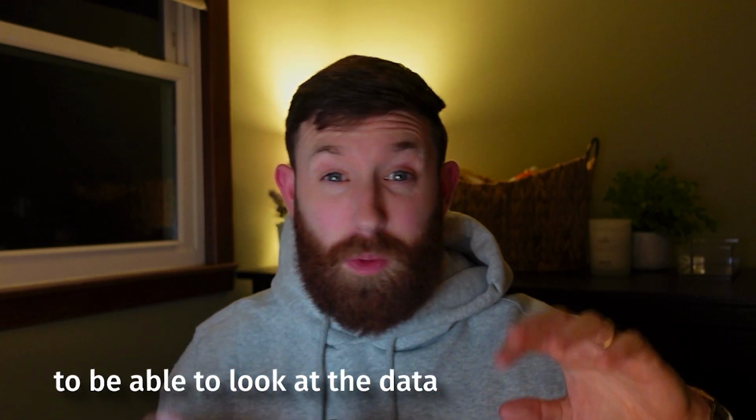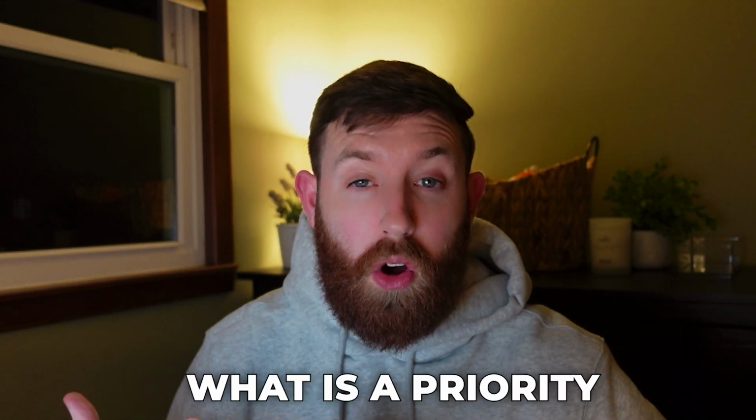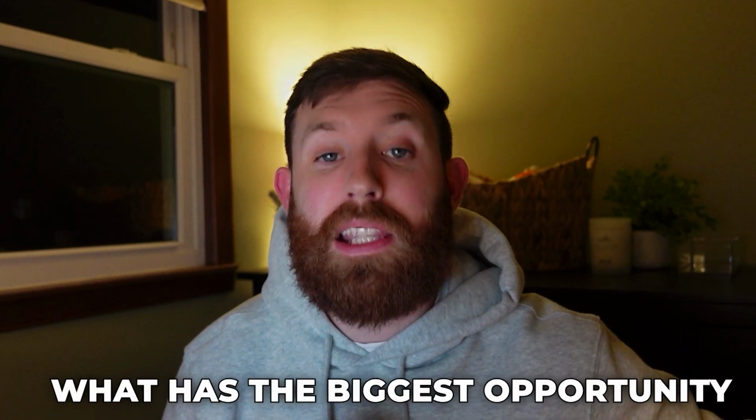The number 4 here for lowering the cost per lead is to be able to look at the data, which by the way sounds scary. It's super, super, super simple. You're looking at 2 different things to distinguish what is the priority or what has the biggest opportunity to be changed to make that lower cost per lead actually happen.